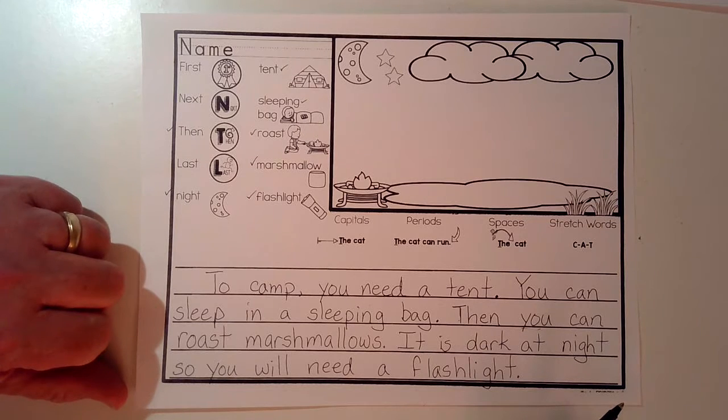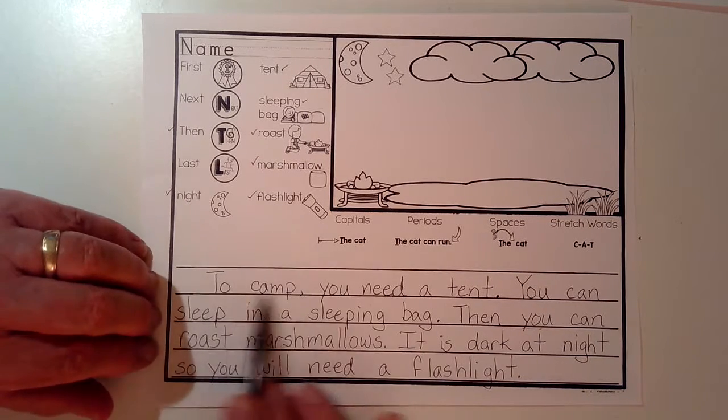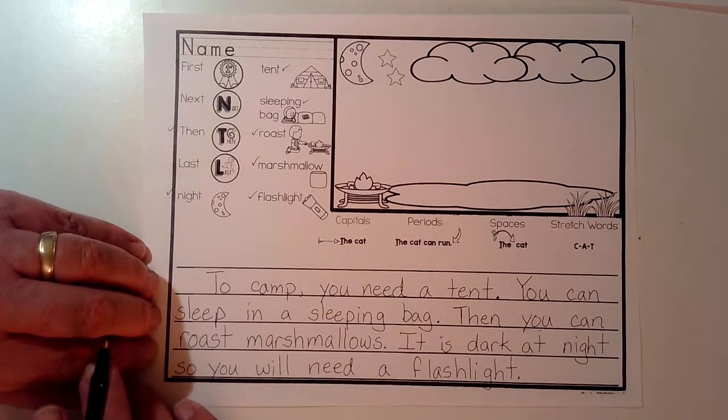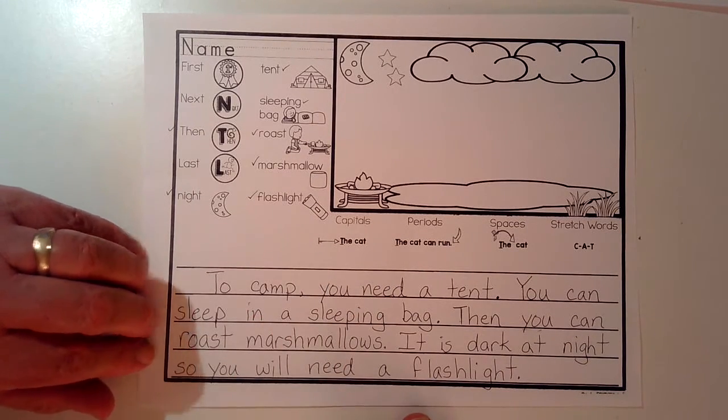All right. So later in the week, we will talk some more about other sentences and other ways that we can make our sentences great.